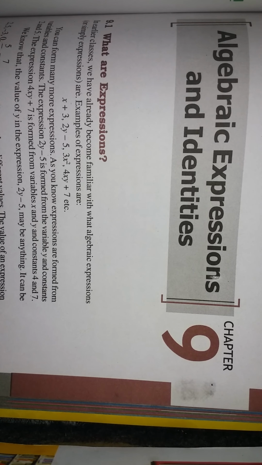Good morning everyone. Today we'll start with chapter 9, that is algebraic expressions and identities. This chapter is somewhat in continuation with your last chapter, that is linear equations in one variable, because both chapters belong to the algebra section of mathematics. So you will be using those concepts in this chapter too. There's a reason I have chosen this chapter after that.